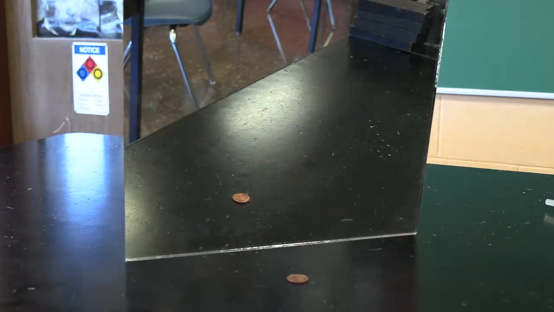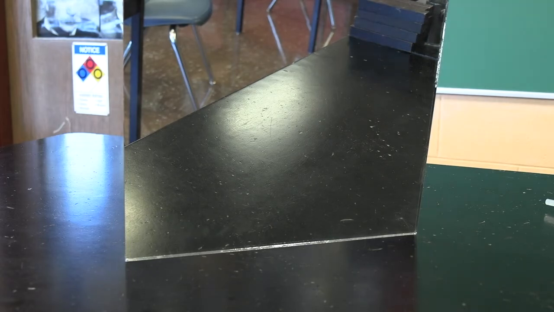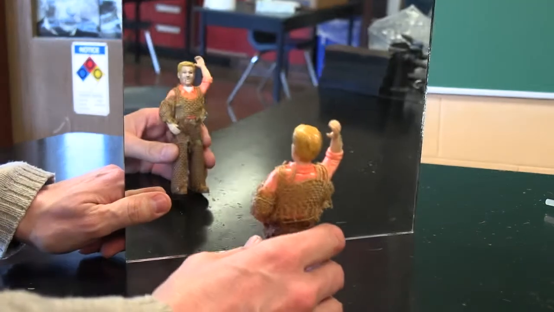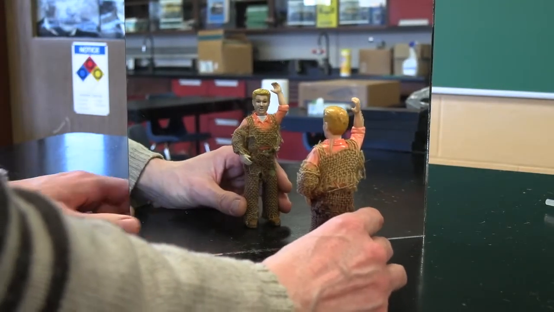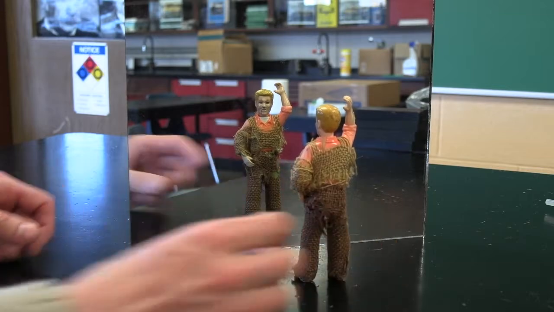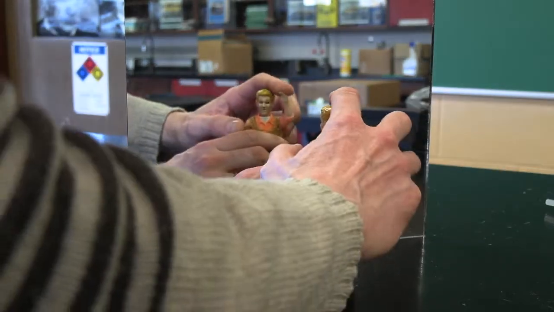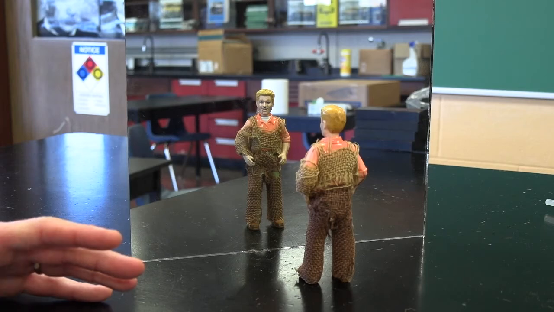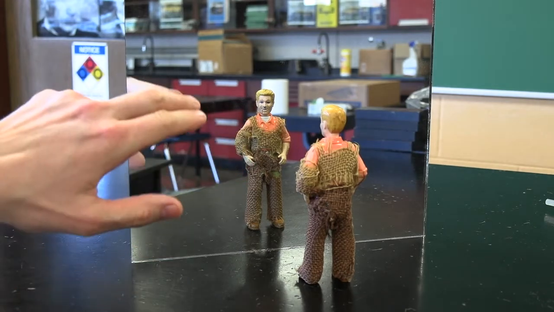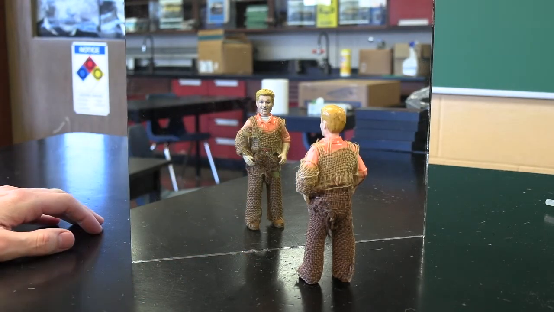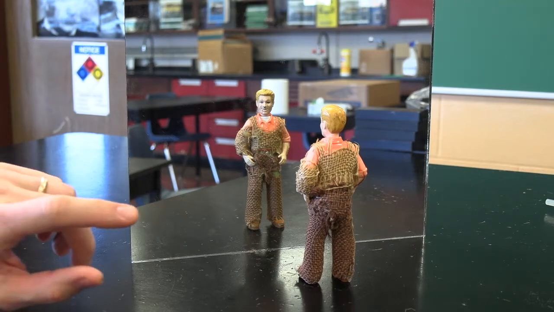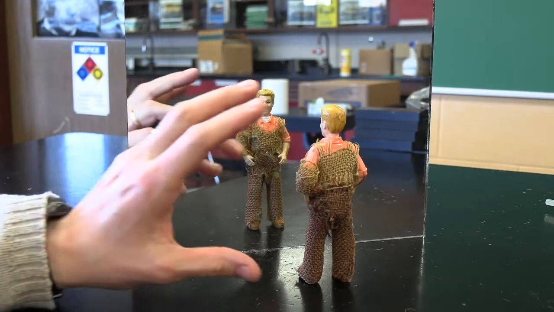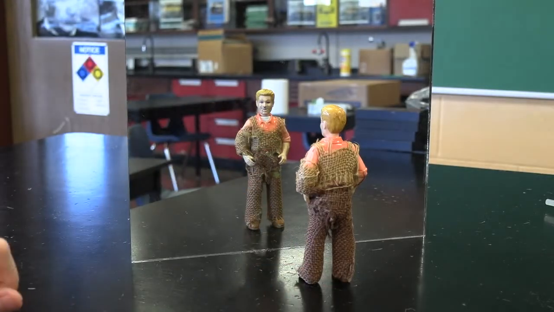Today we're going to look at more complicated, more realistic objects. For example, I'm going to use this little action figure to represent you standing in front of the mirror in the morning. First, we're going to observe some characteristics of the image compared to the original person, summarize, and then see if we can reach those same conclusions if we ray trace for an object that's not just a dot, like a coin.